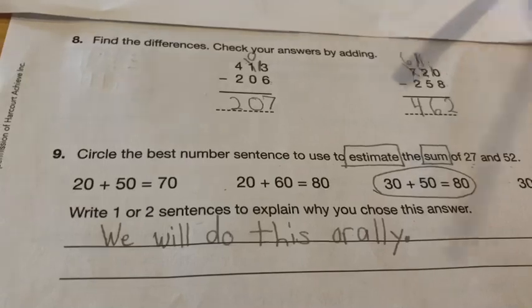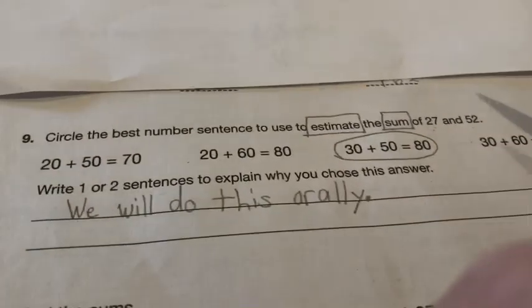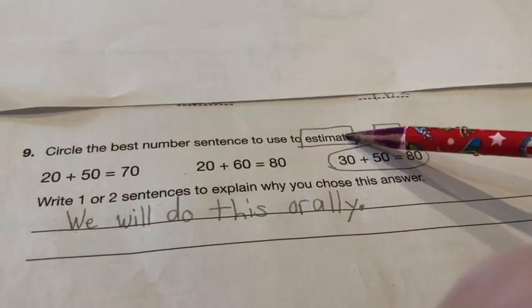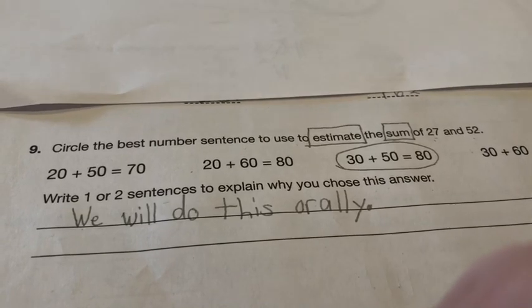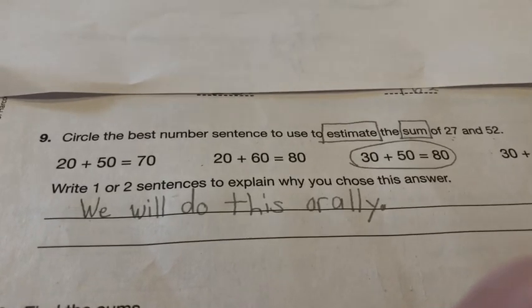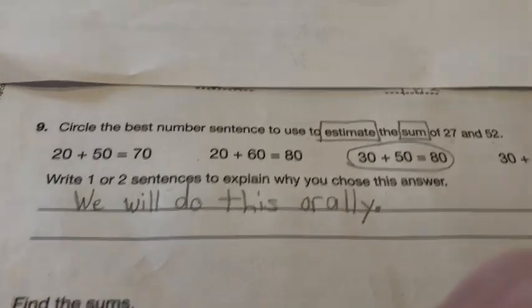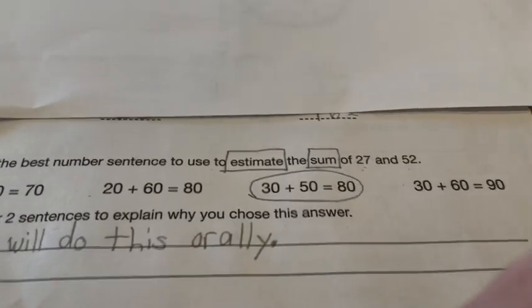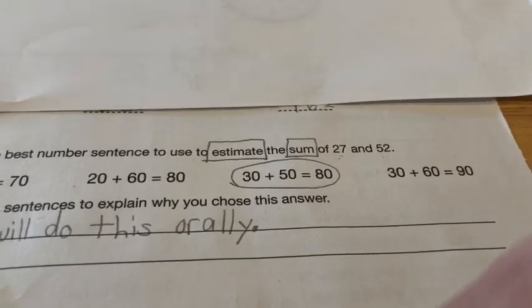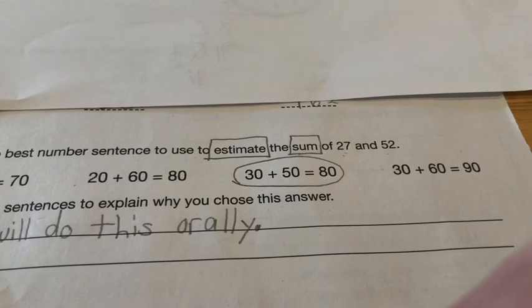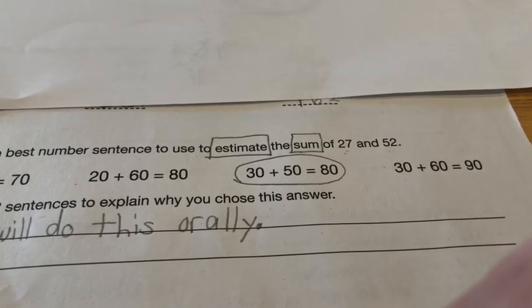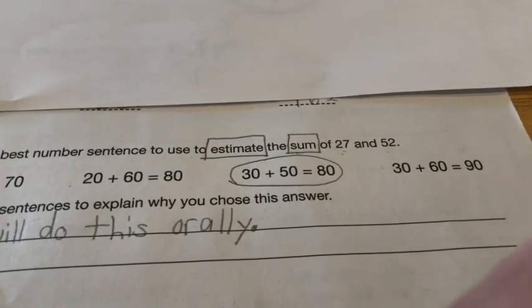And then I see the word estimate. And that always tells us we've got to round the numbers before we do any kind of operation with them. And we estimate and round numbers to get them simplified so that we can do the computation mentally. We can just do it in our head and get a roundabout answer.